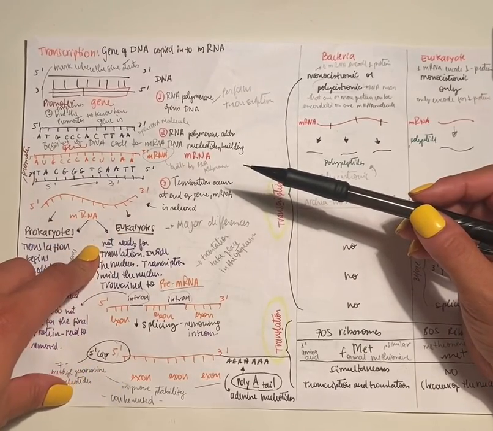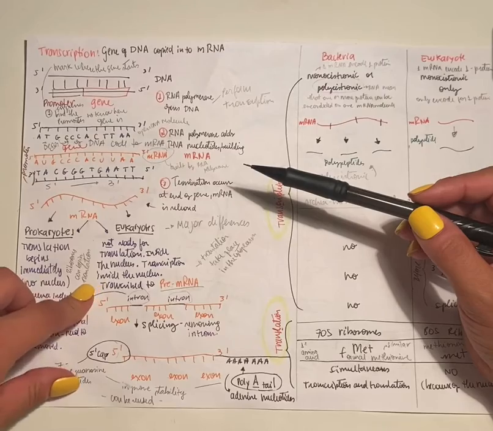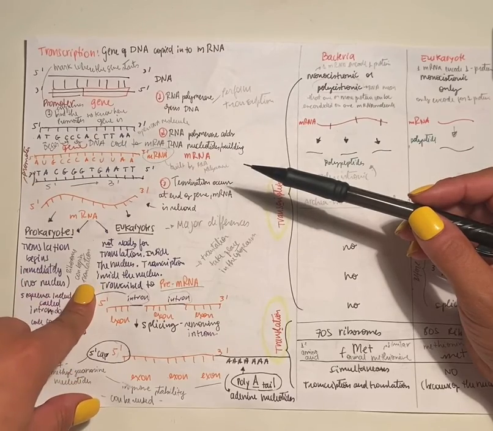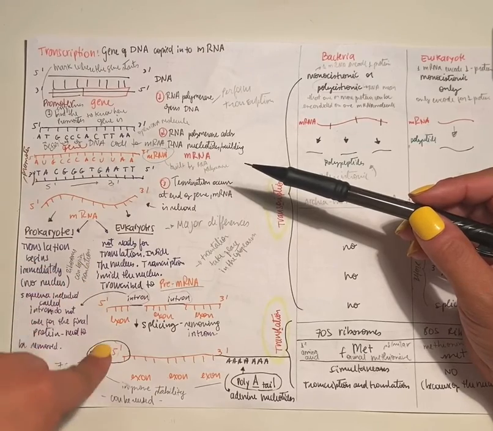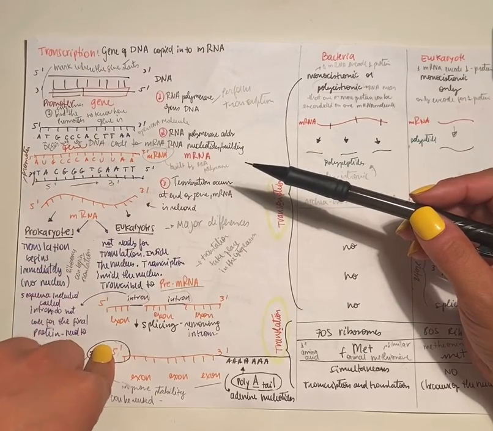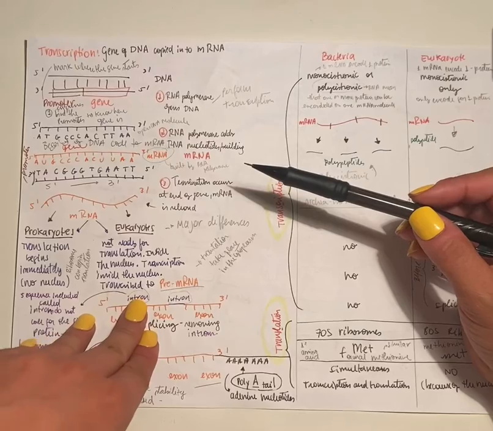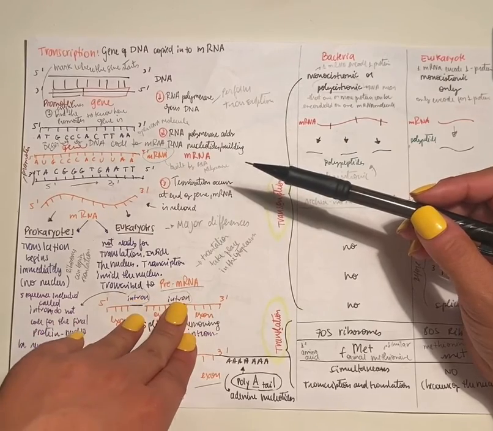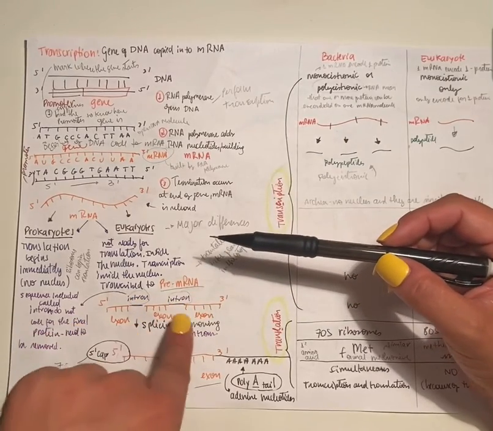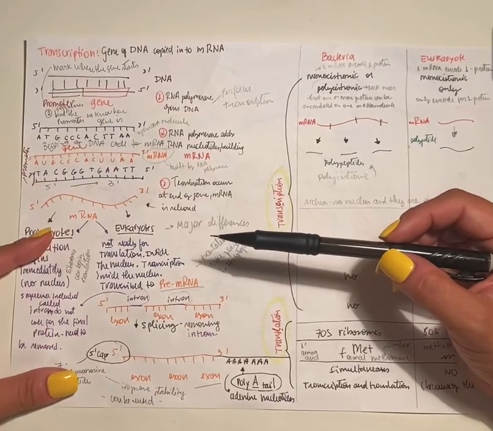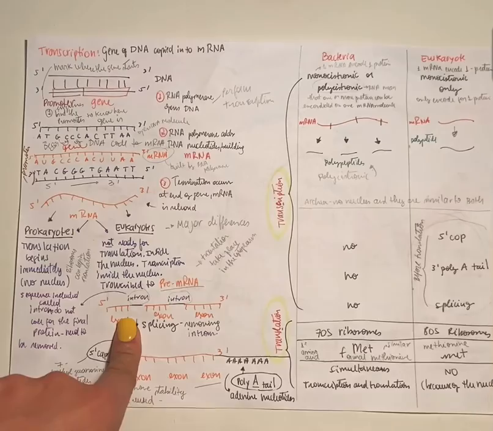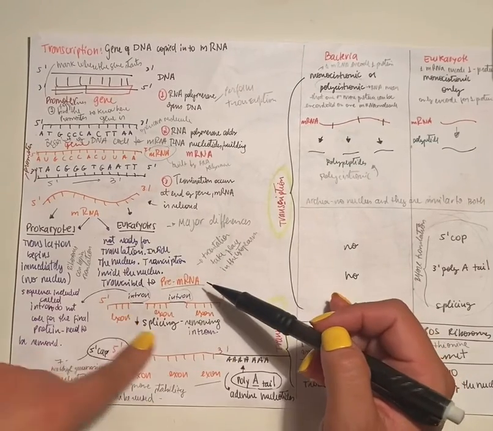Since they have a nucleus, transcription happens inside the nucleus. Then the mRNA has to leave for translation to happen. But first, what we have just transcribed is a pre-mRNA, made of introns and exons. The introns are not going to be coded for the final protein, only the exons.